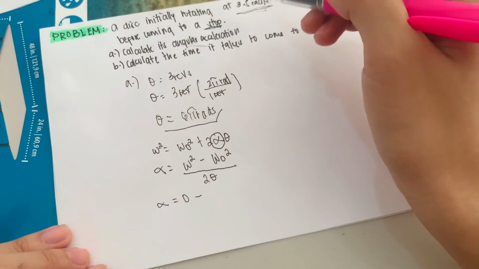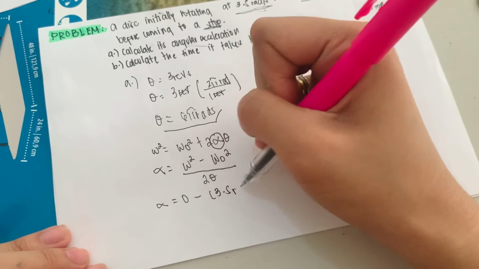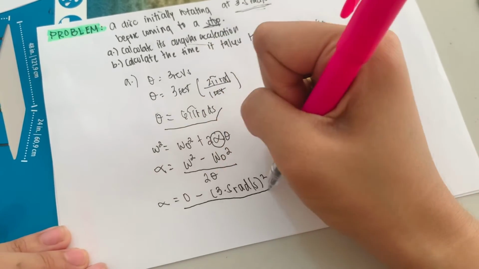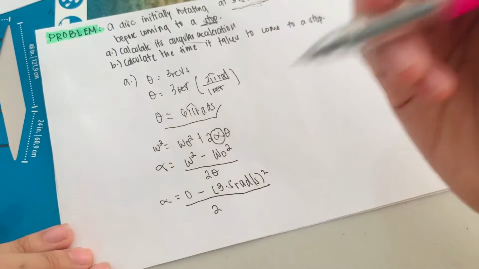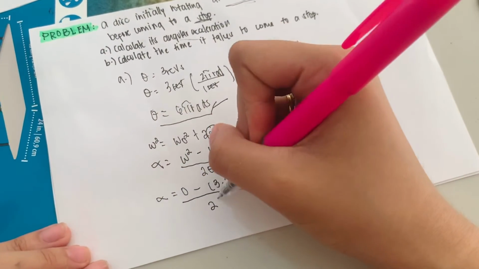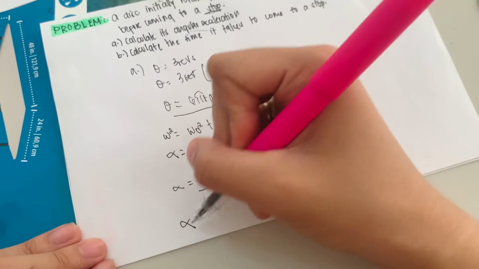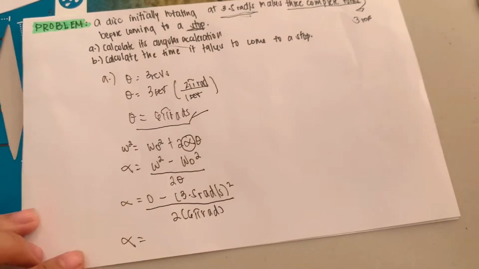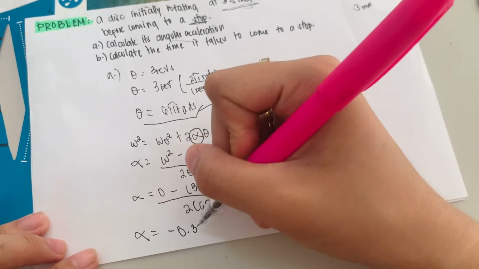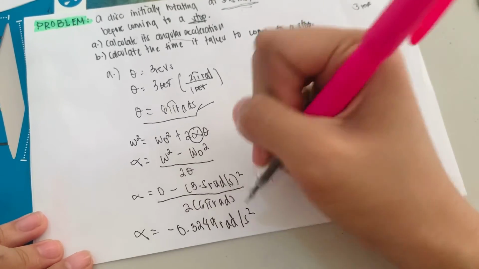Minus, yung initial angular velocity natin is equal to 3.5 radian per second quantity squared over 2 times yung angular position natin, ito siya, in radian, na 6 pi radians. So, by calculating the values, ang angular acceleration natin is equal to negative 0.3249 radian per second squared.